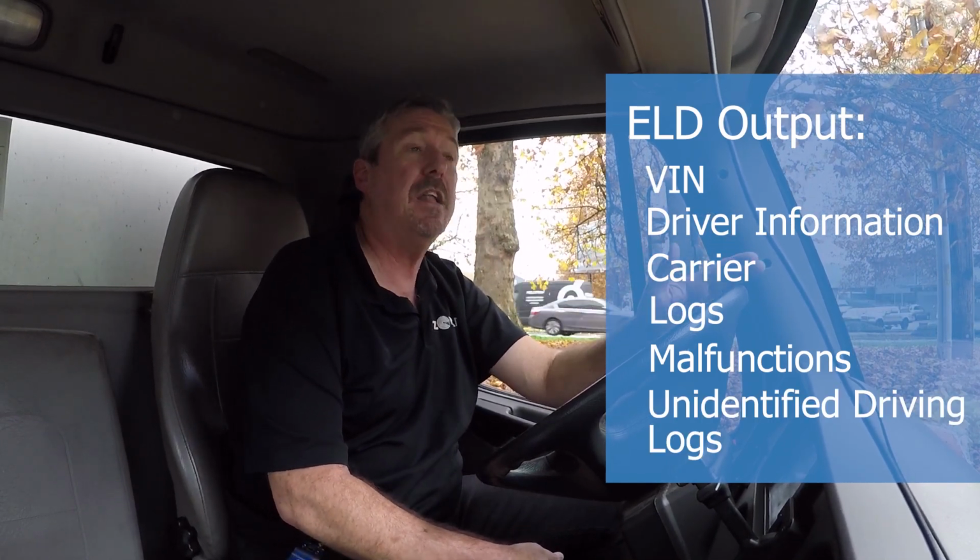Now, unidentified driving logs is like, say, and I've done this too, you pull in the yard and you park your truck and you're done for the night. You've logged out, you've gone off duty, and you go back in the yard, and your dispatcher says, hey, take your truck down to the shop for maintenance. Okay, you're in a hurry, you want to get home, right? Well, you jump in your truck, take it down to the shop, and then boom, you're out of here. Well, that creates an unidentified driving log.